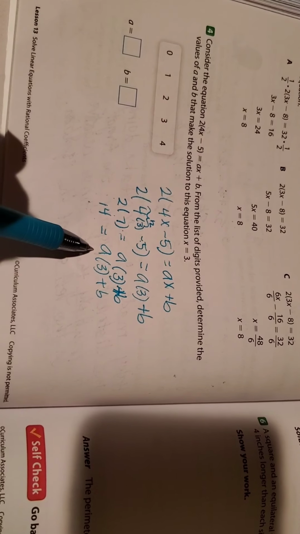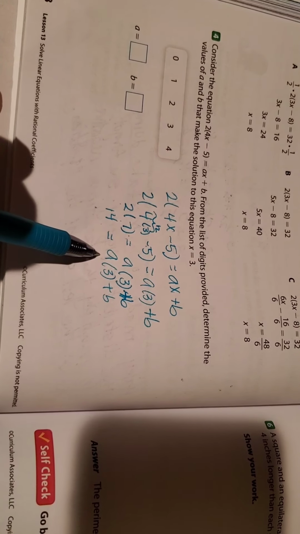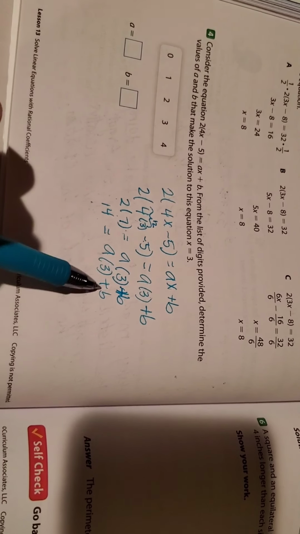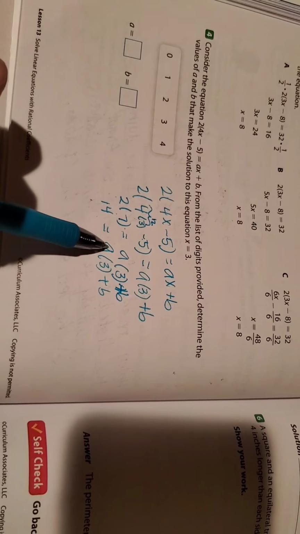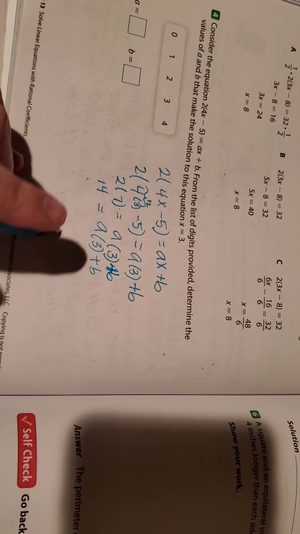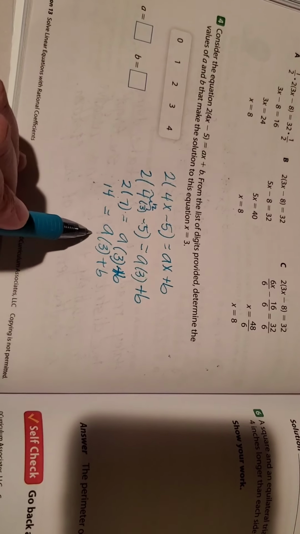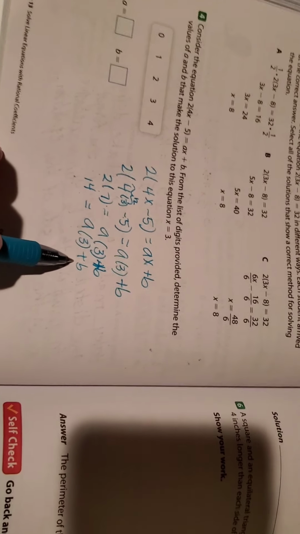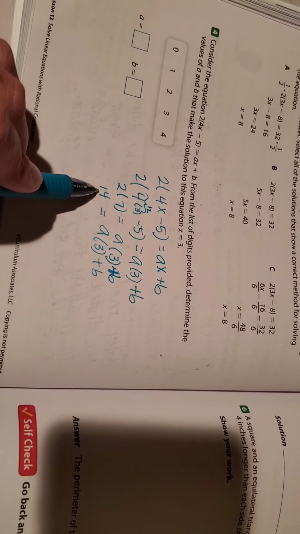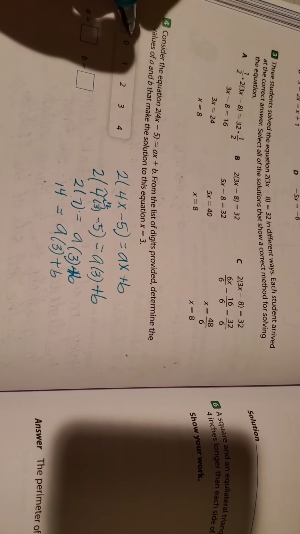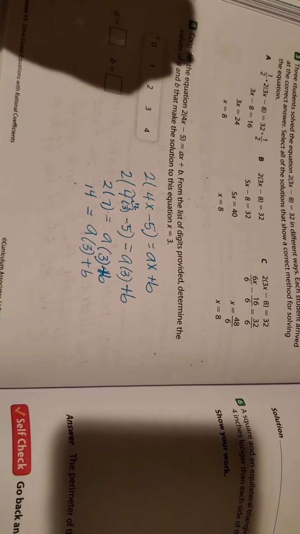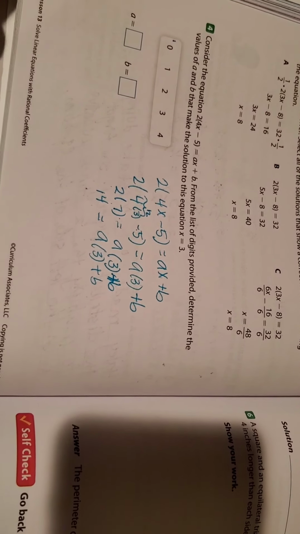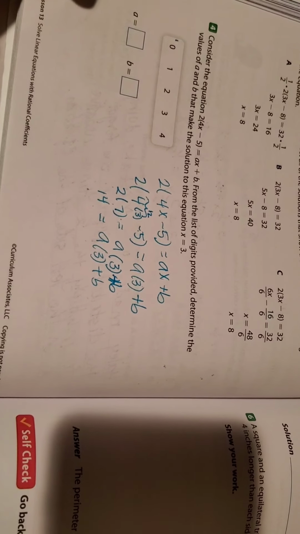If I plug in 0 for a, is there any answer choice left that will work and give me 14? So 0 here, 0 times 3 gives me 0. I would have to have a 14 in that box to give me this 14 on the left side. So it's not going to be 0 for a, but 0 might be the answer choice for b. So we're not going to count it out 100% just yet.